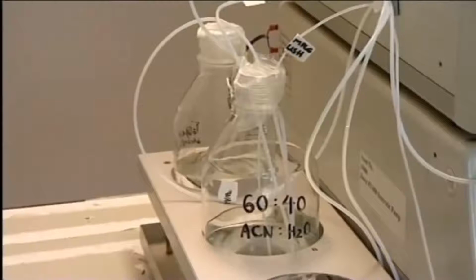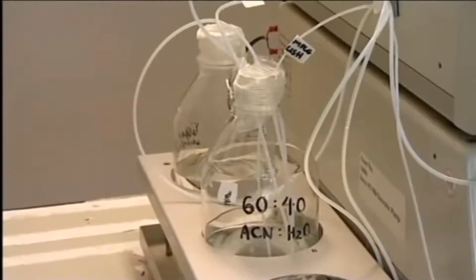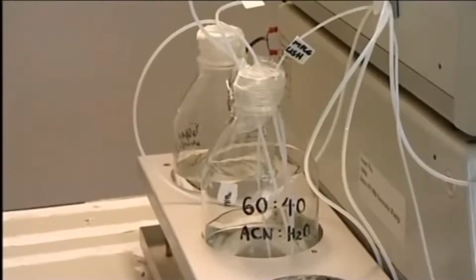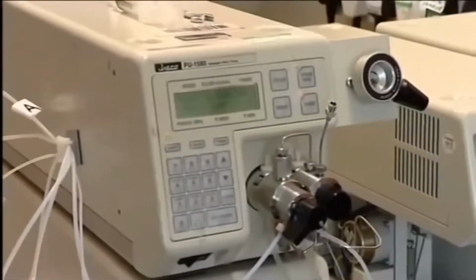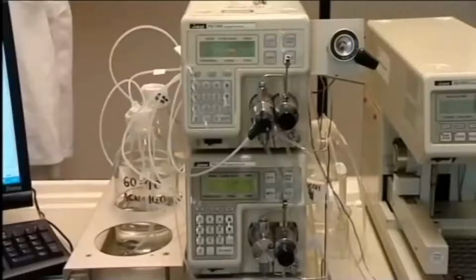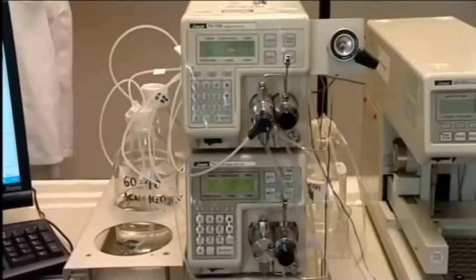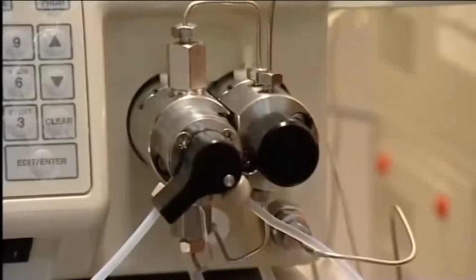In this case, one solvent is water, very polar, and the other ethanenitrile, less polar. The operator can decide on a mixture with the correct polarity for the separation she is doing. These are the pumps. They produce a pressure of 15,000 kilopascals, 150 times that of the atmosphere, hence the name high-pressure liquid chromatography.